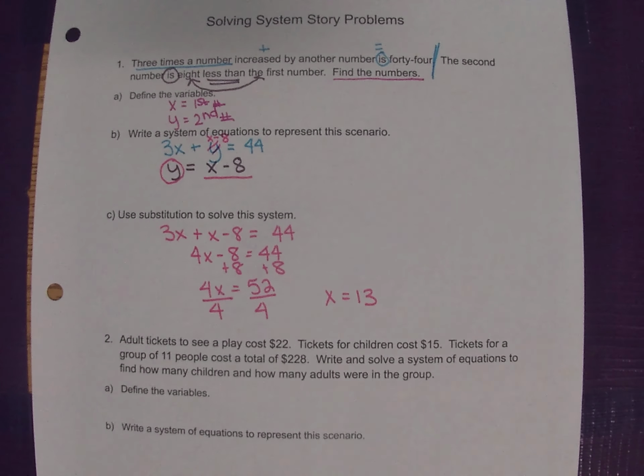So the question is telling us our variables, right? How many children and how many adults. It doesn't matter which you label X and Y. You could flip-flop those as well. It just happens to be the order I saw them, so that's the order I wrote them down in.